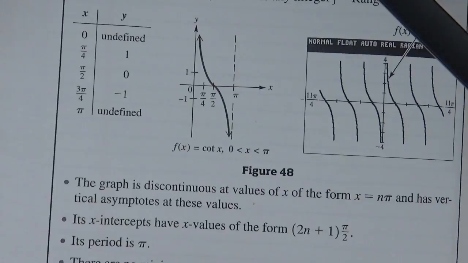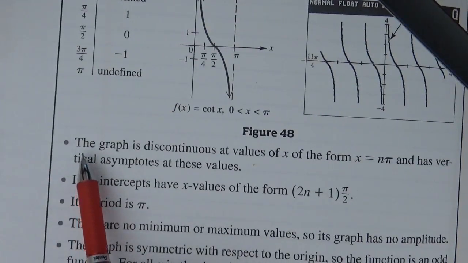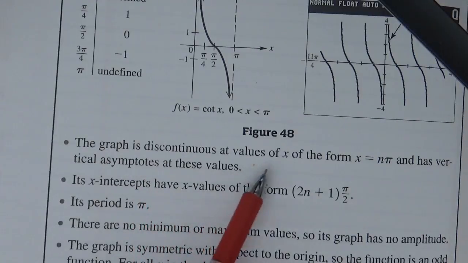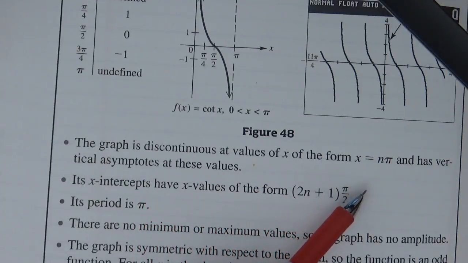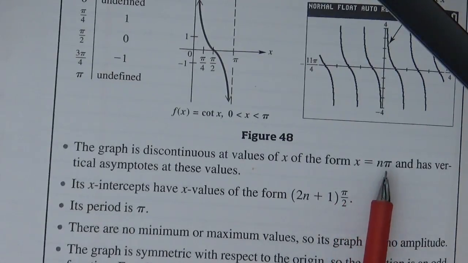Alright, so just reading through this really quickly, the x-intercepts are going to be different. Well, let's start here. The graph is discontinuous at values of x of the form x equals n times pi. So that just means that you have asymptotes at multiples of pi. So the cotangent function will have a vertical asymptote at pi, 2 pi, 3 pi, 4 pi, 5 pi, etc.